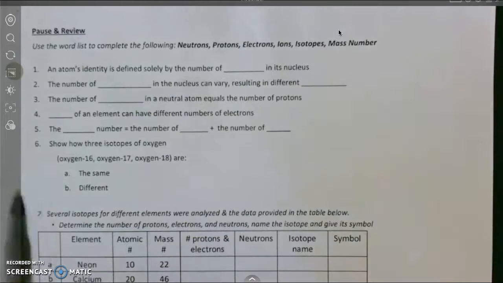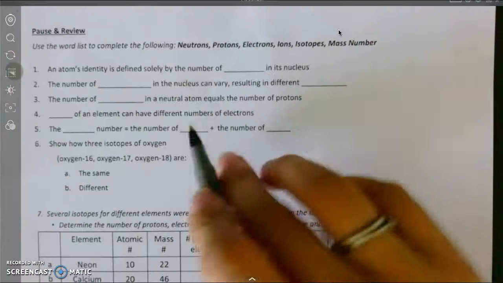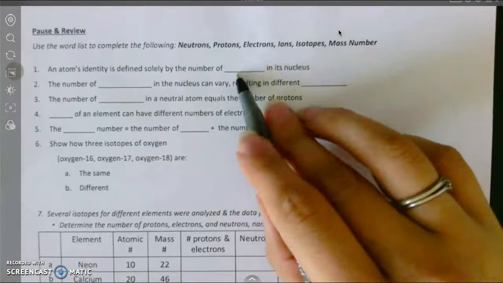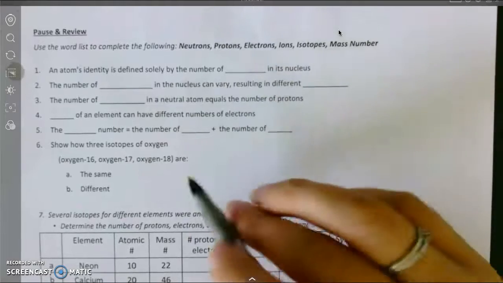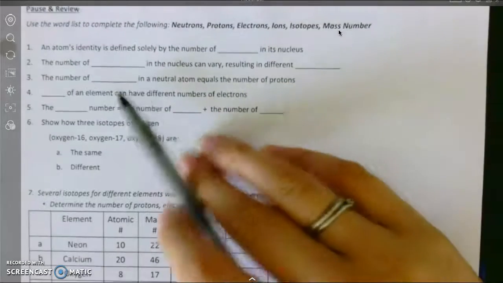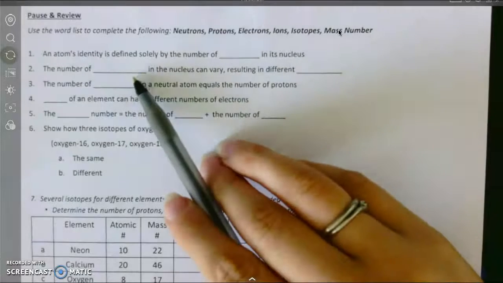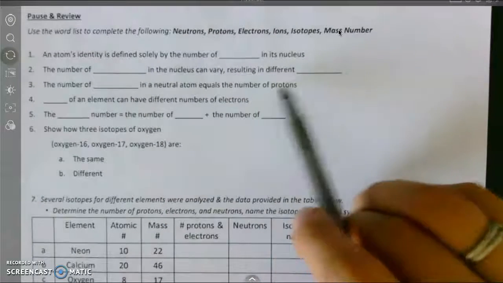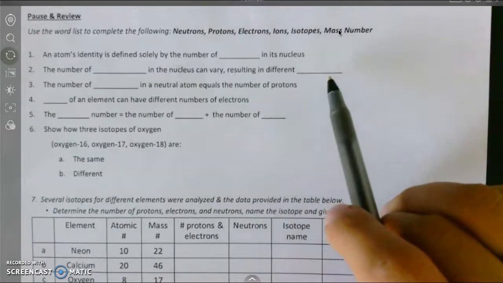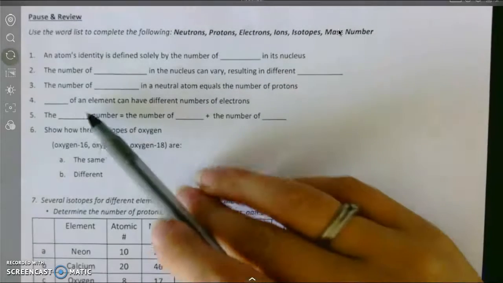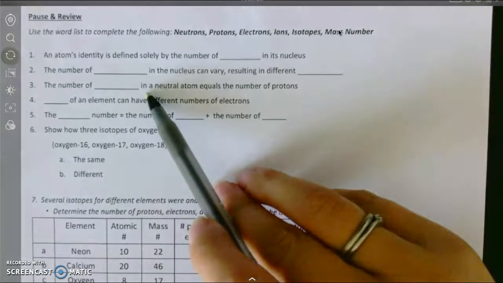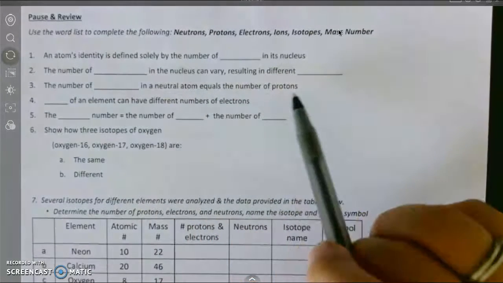Okay, so number 1, an atom's identity is defined solely by the number of protons in its nucleus. The number of protons in the nucleus can vary, resulting in different elements or different types of atoms. The number of electrons in a neutral atom equals the number of protons.